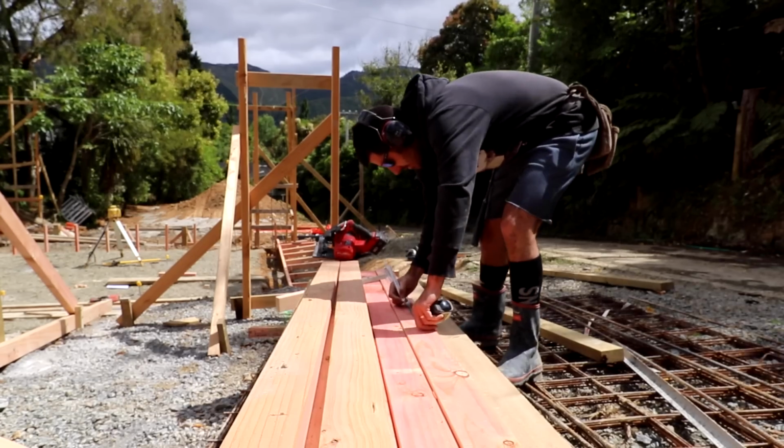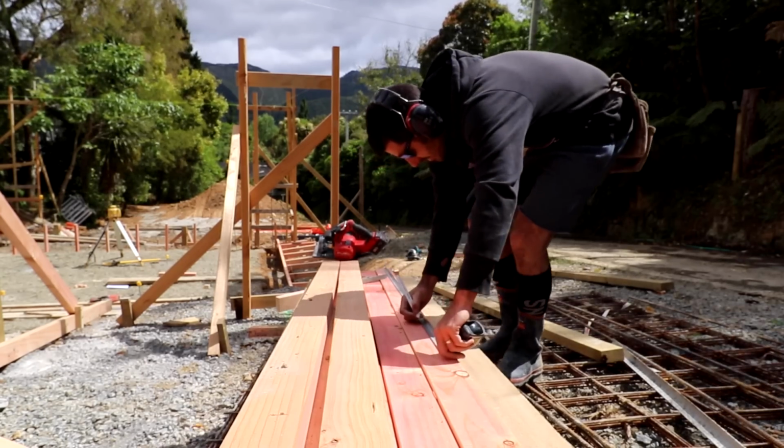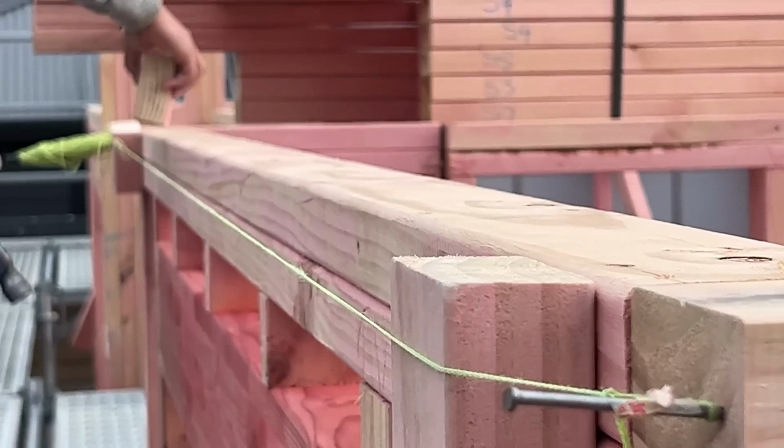Like every other phase of building, we measure it and we mark it out, and we use things like string and pencil before we lock it off.